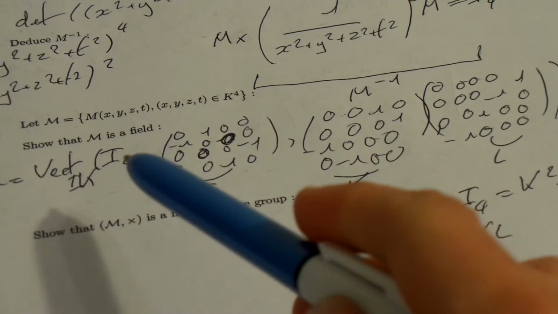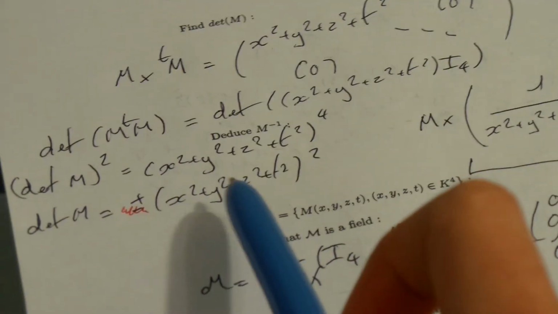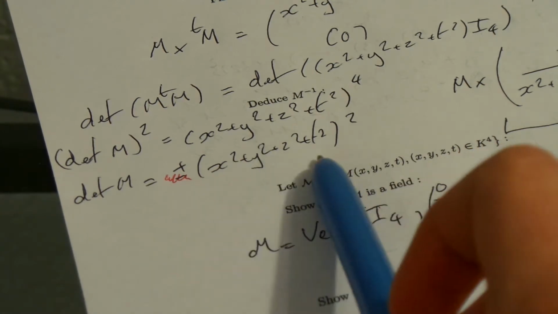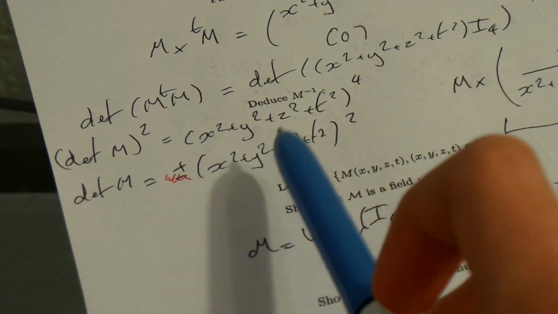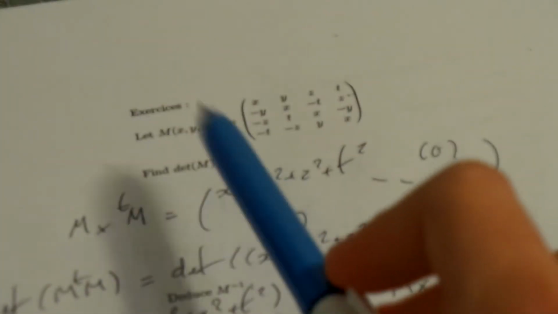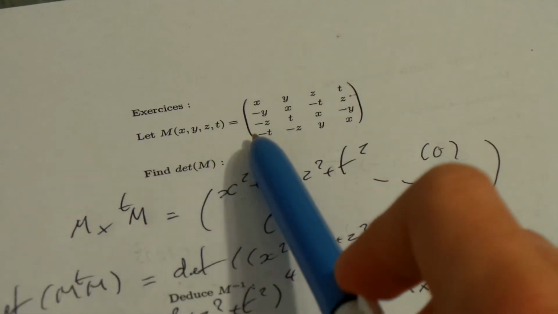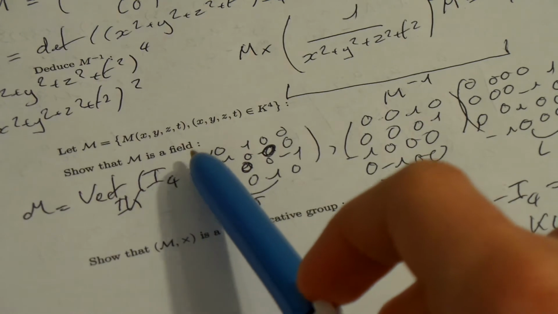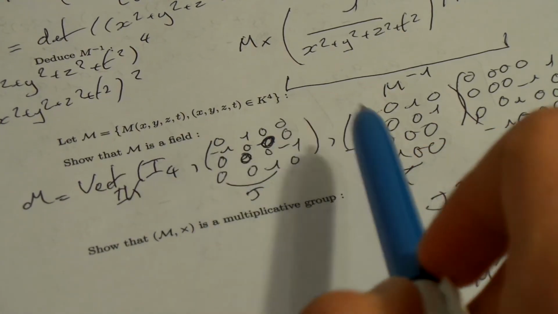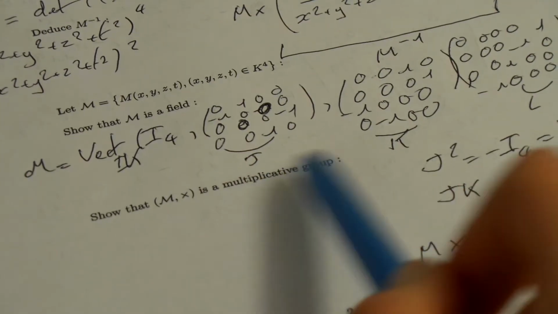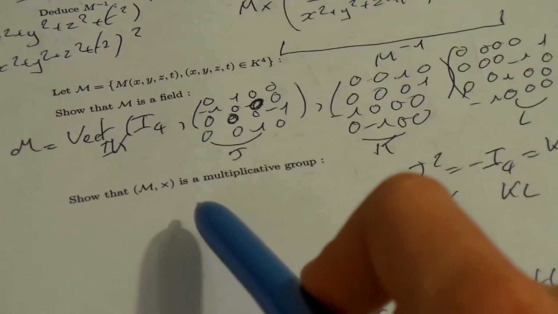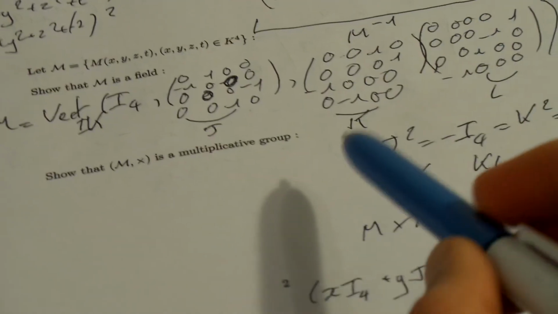The inverse is in the set only if the determinant is non-zero. However, the determinant is a sum of squares, so the only way of getting a determinant of 0 here is having x equals 0, y equals 0, z equals 0, and t equals 0. So that means the only non-invertible matrix in M is the completely empty matrix, so 0 everywhere. So that shows that M times is a multiplicative group, so what we've shown down here. So overall M is a field, and I've shown that M times is a multiplicative group as well.